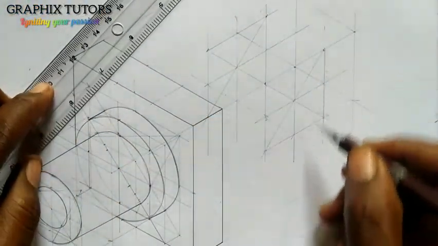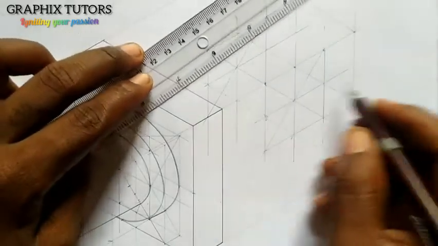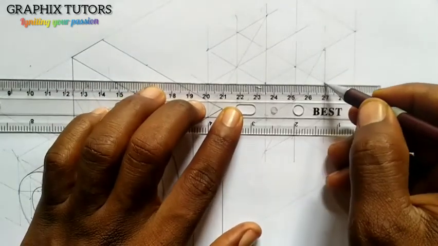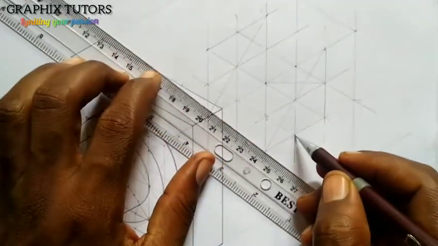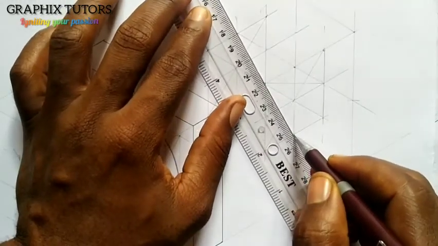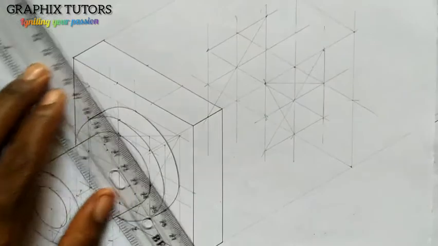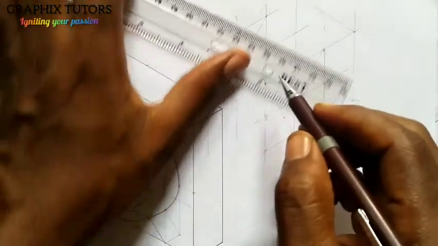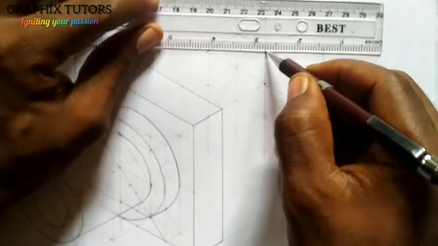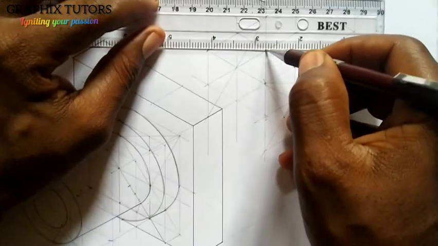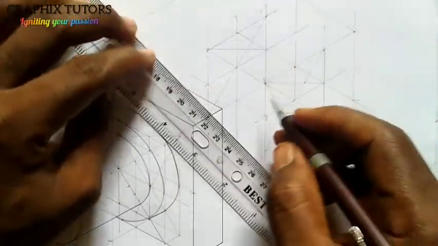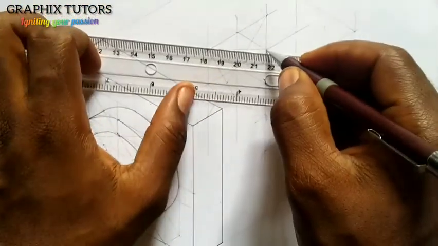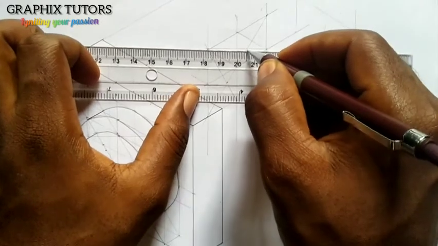Now from this point here, you draw a line. From here, draw a line that will touch here, and from this point here, you draw a line that will touch here. At this point, this is where they meet, and at this point, this is where they meet. You do the same thing here too. From this point, you draw a line that is going to touch here, and from here also, you draw the line that touches here. We're having this and then that.